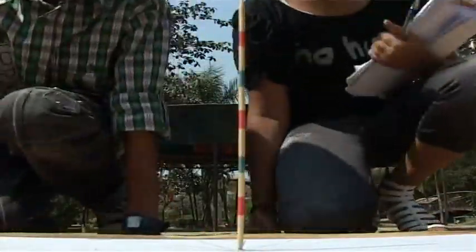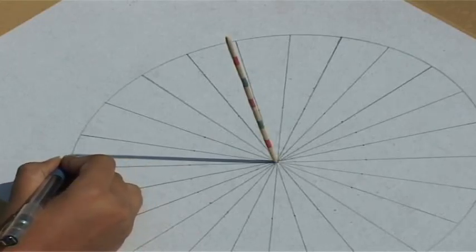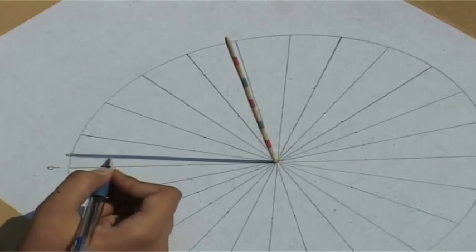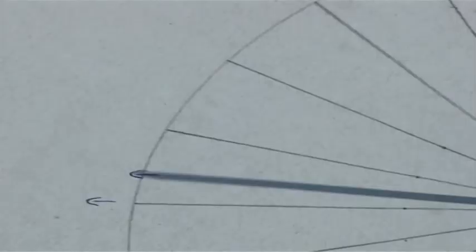After 15 minutes, time to check. Time to mark. Shadow 2, 11:45. The shadow has shifted and it has grown shorter.